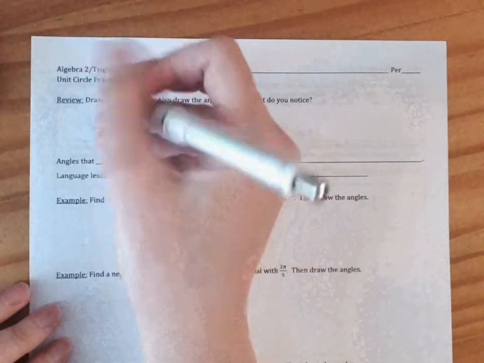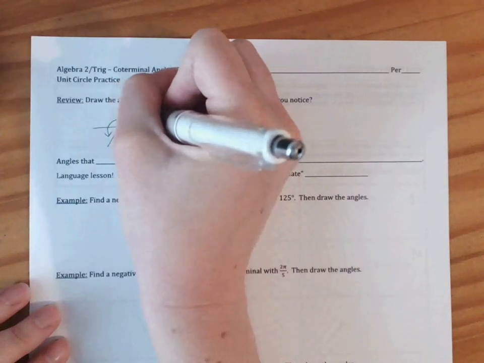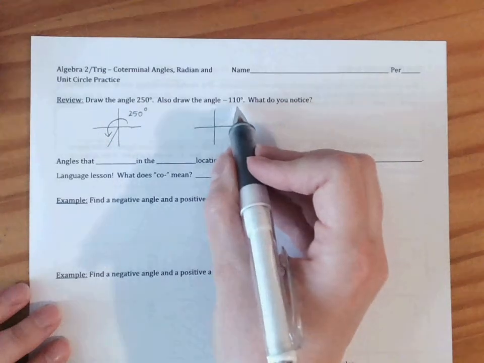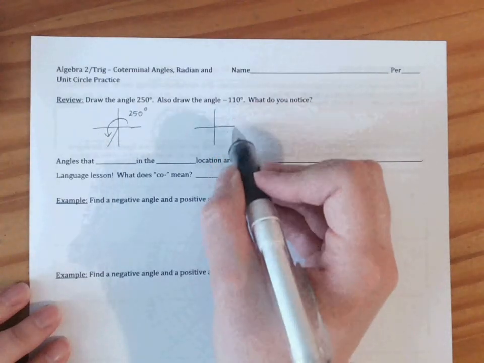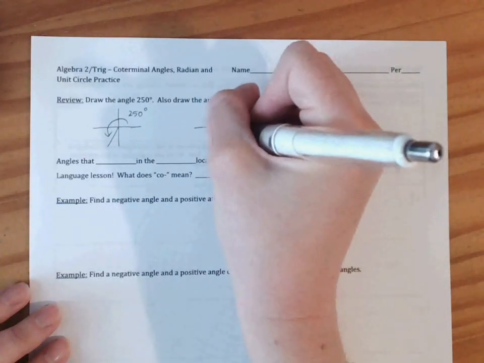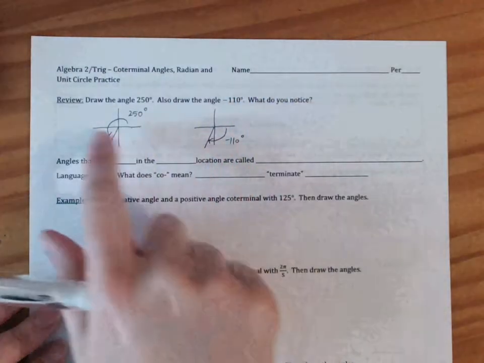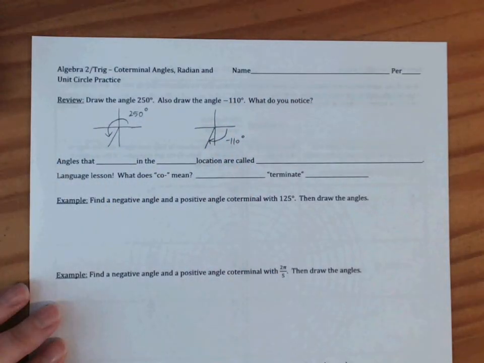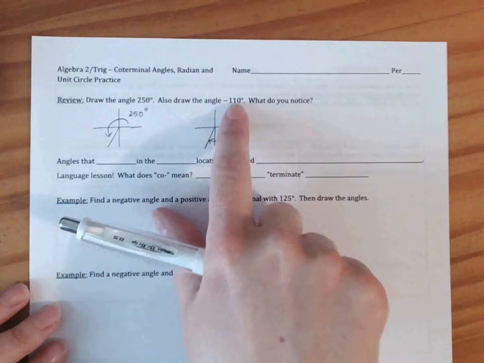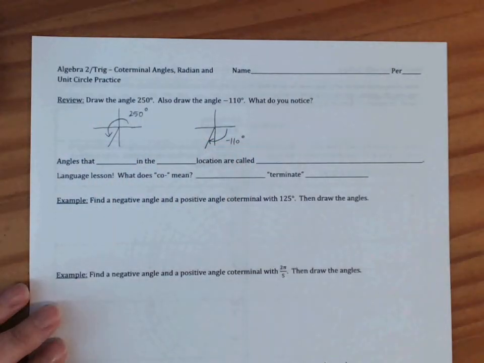So 250 is not quite at 270. Remember, positive angles rotate counterclockwise. And negative 110, that'll be 20 degrees past negative 90. So remember, negative angles go clockwise, so I'm going to go right about here. Label that negative 110. Now we can definitely see they both land in quadrant 3, and if we remember, 250 is 20 degrees short of 270, negative 110 is 20 degrees beyond negative 90. These actually land in the same relative location.